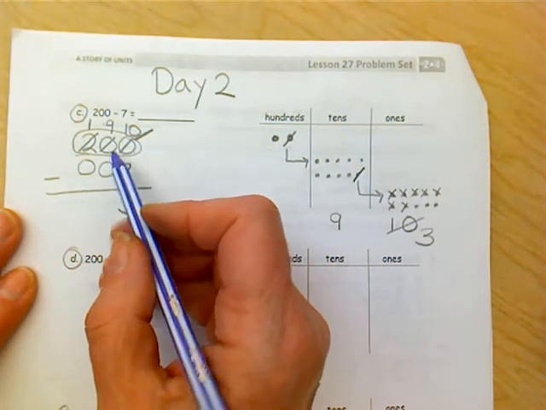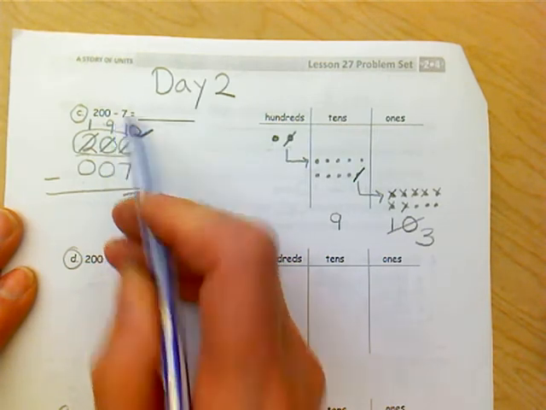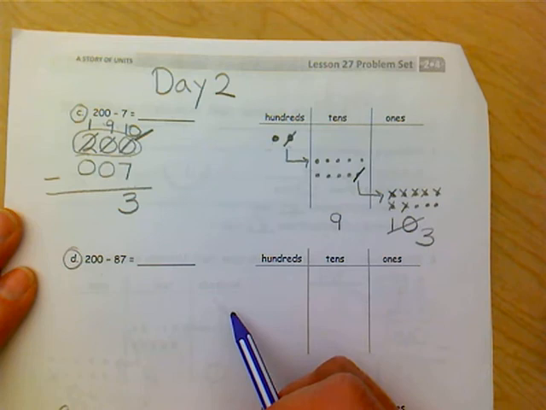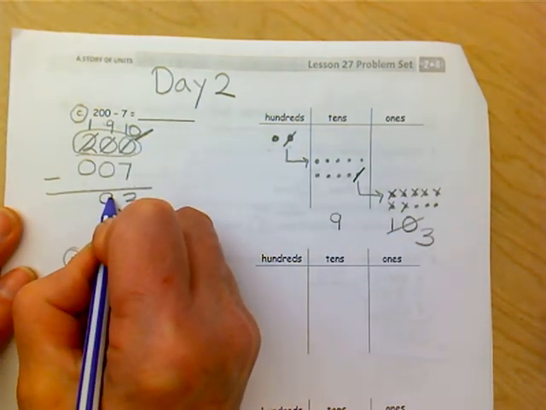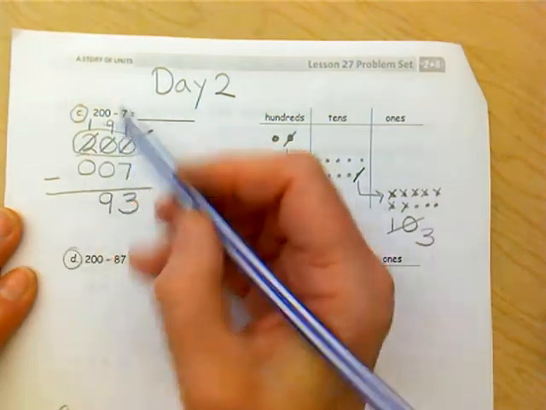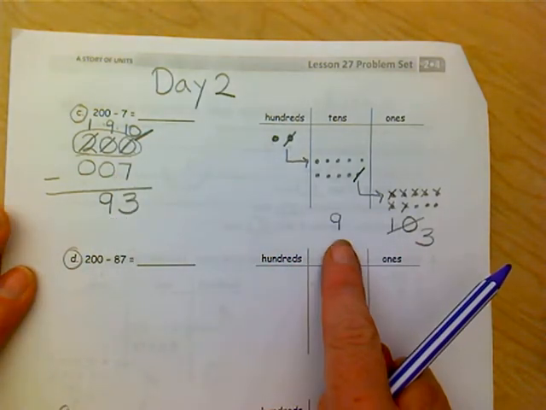Now look at this. I am going to take 0 tens away from 9 tens. Wow, I'm not taking any tens away at all. Not even any. So that tells me that I still have 9 tens, because 9 tens take away 0 tens is still 9 tens. So I'm not changing that.